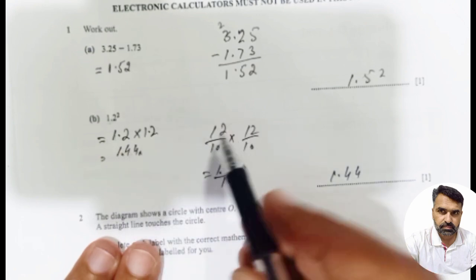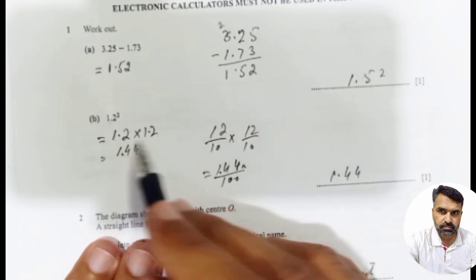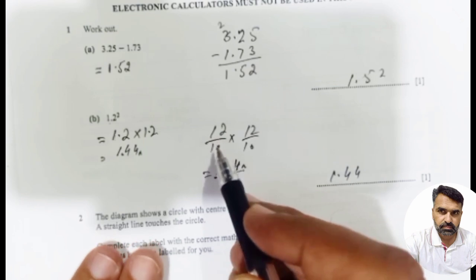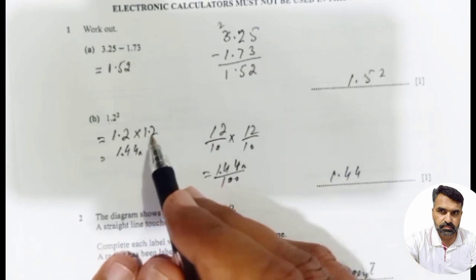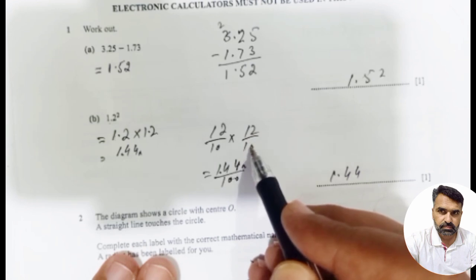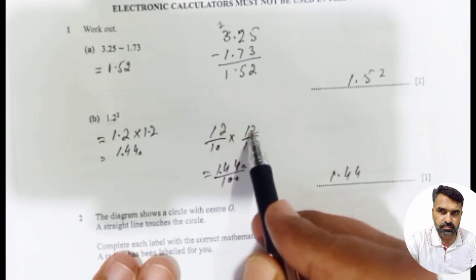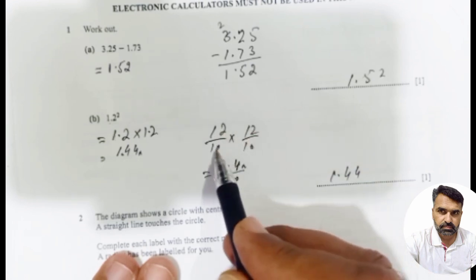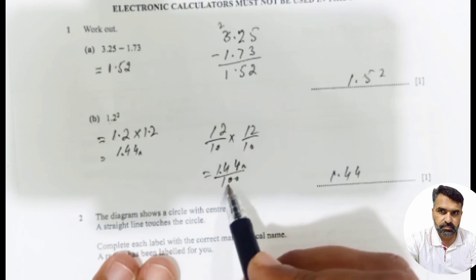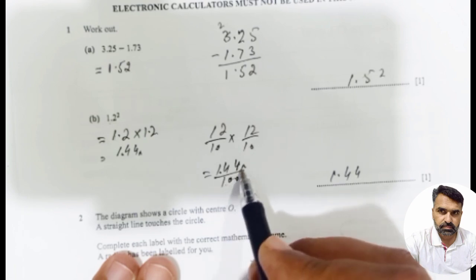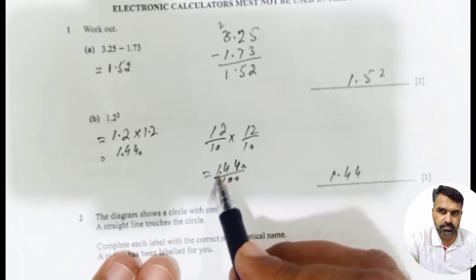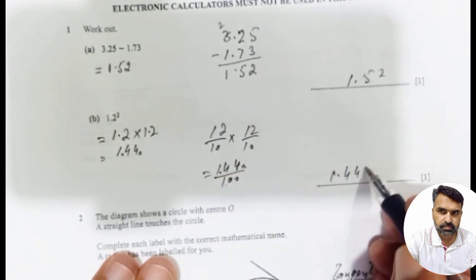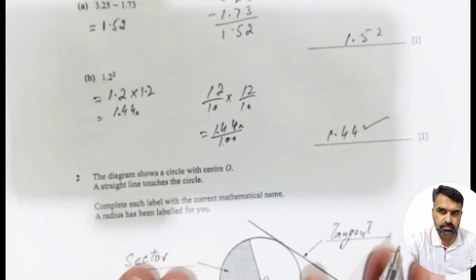It can also be solved by converting 1.2 into a fraction, 12 over 10. When we multiply 12 with 12, we will have 144, and 10 multiplied by 10 means 100. There are 2 zeros in the denominator, so we will move our point 2 digits toward the left side, and it will be 1.44. So the answer is 1.44.